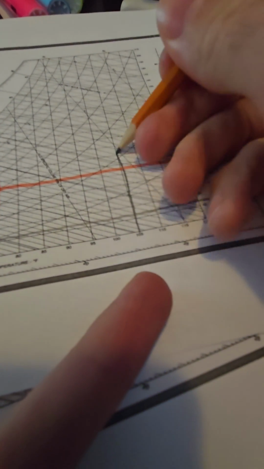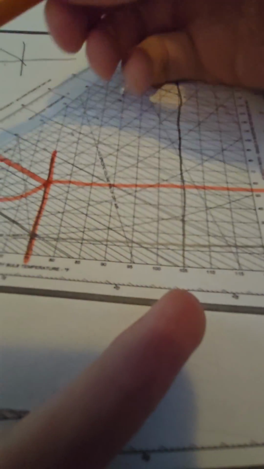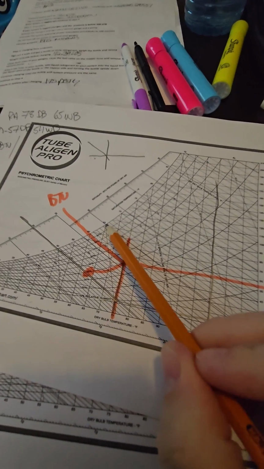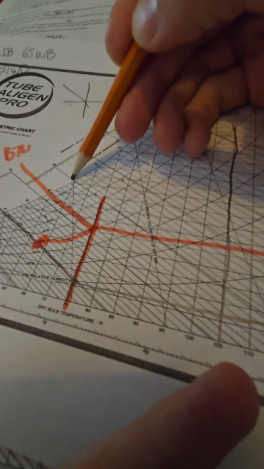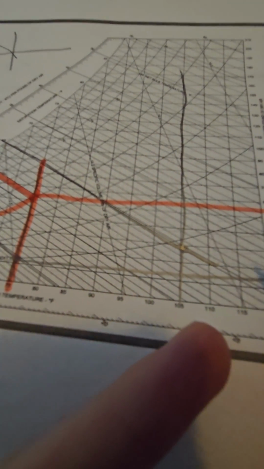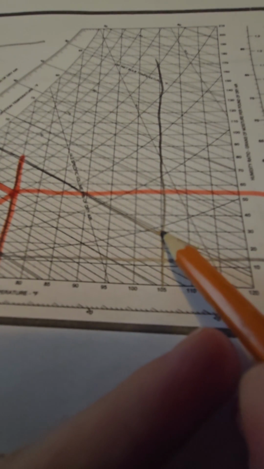If, let's say, we're at 105 and we're given a wet bulb of 65, we're going to find that 65, and we're just going to follow that line all the way down. And it intersects right there, which will also do your horizontal line.